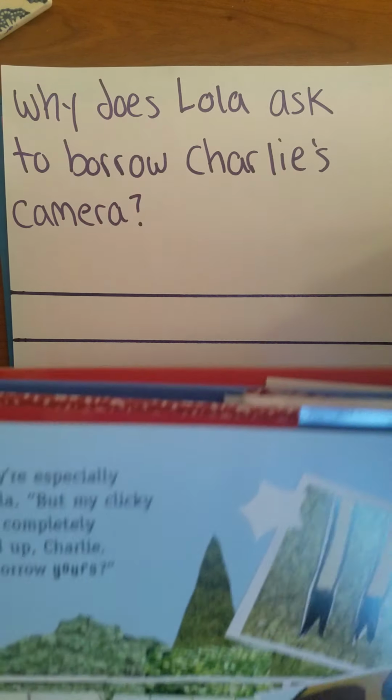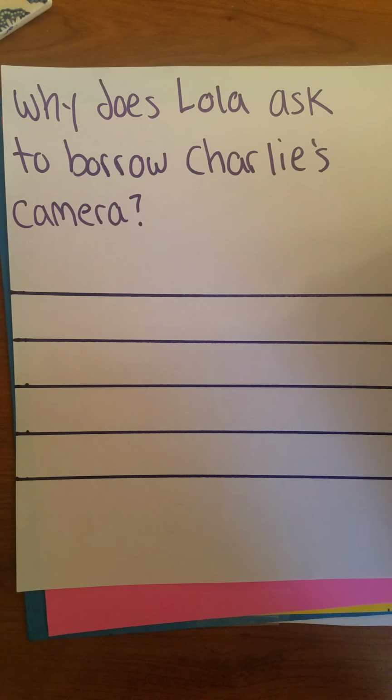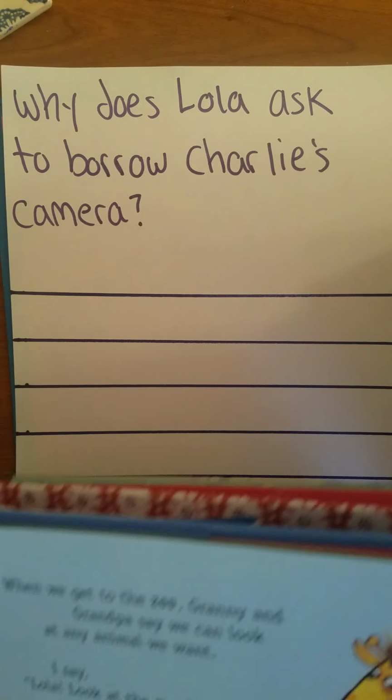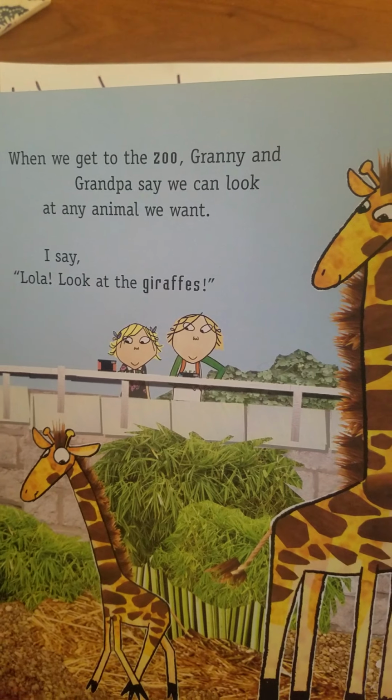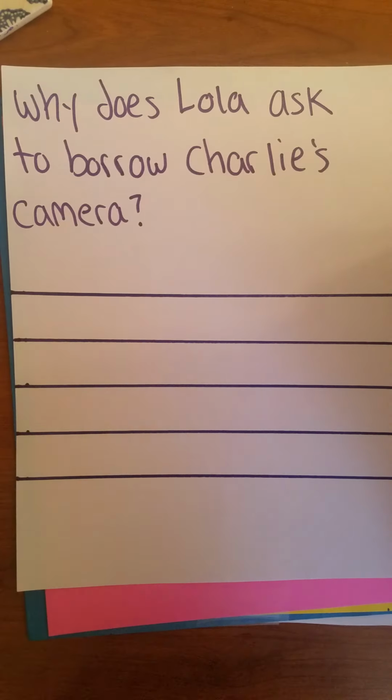So that should help you when you are citing your text evidence and explaining your text evidence choice. Now, to help you cite where in the story you found this text evidence, again, this story doesn't have page numbers either, but think of when this happened, right? Which says when we get to the zoo, right? They just got to the zoo.